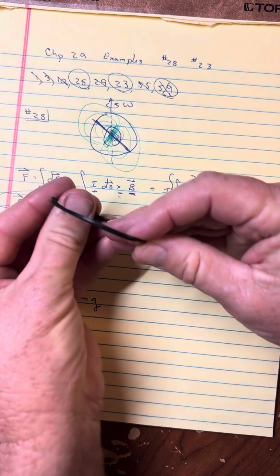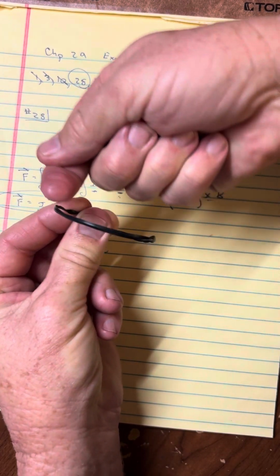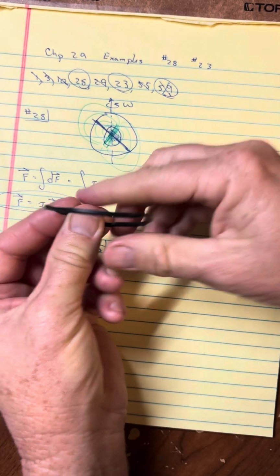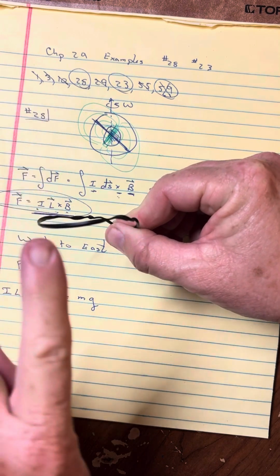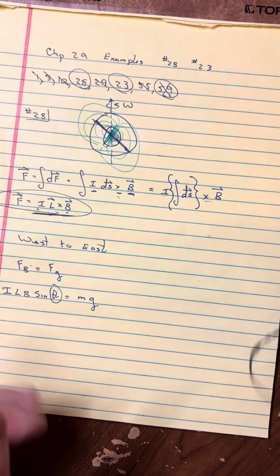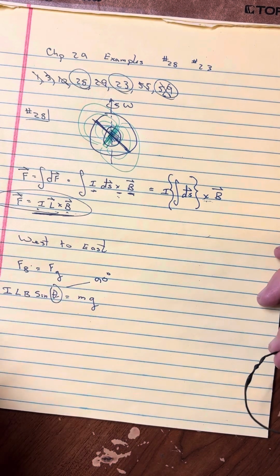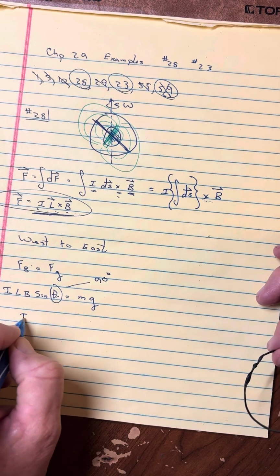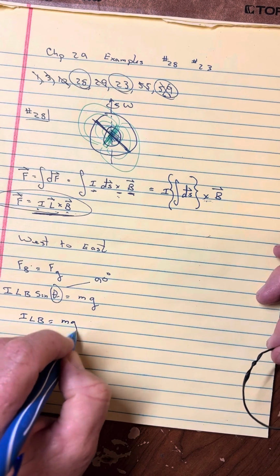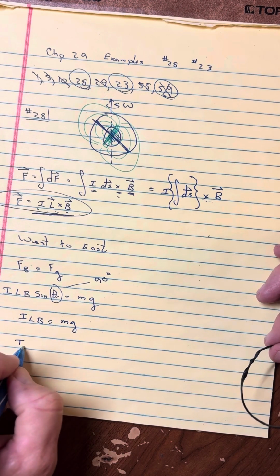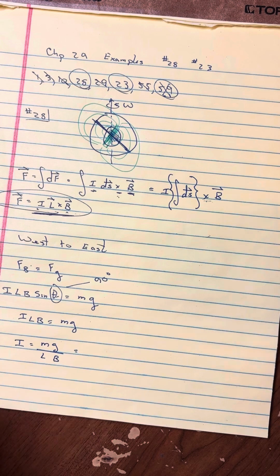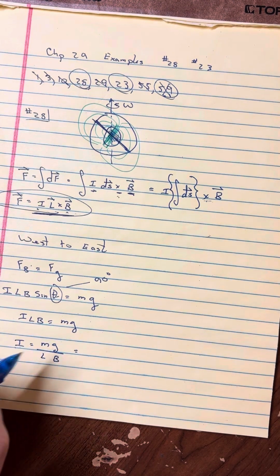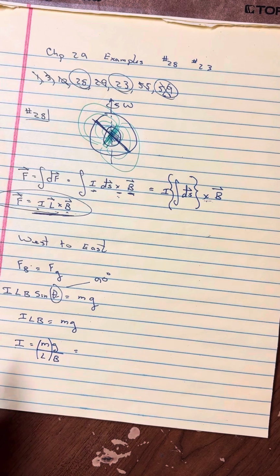But again, if this is wrapped around the globe here, as the current goes from west to east along this arc, and the field is always going towards the north, this is always going to be 90 degrees. And so we have ILB equals mg. And now to get the current by itself, I'll bring the L and B to the other side, and I'll even group this together, because this right here is the mass per length. And that's what's given in the problem.